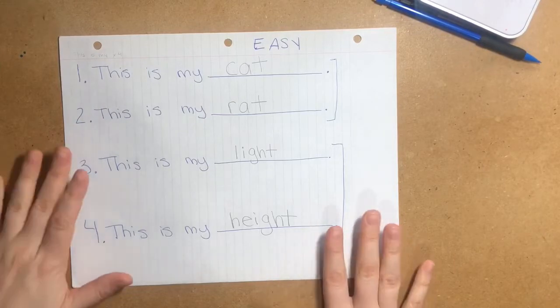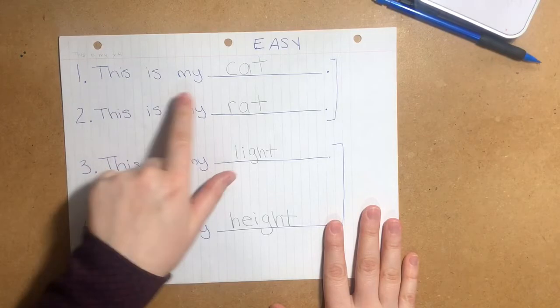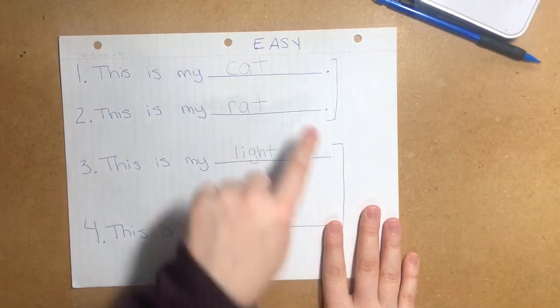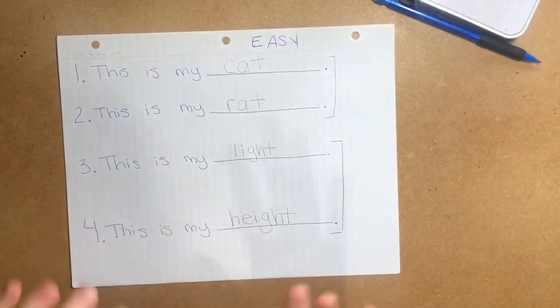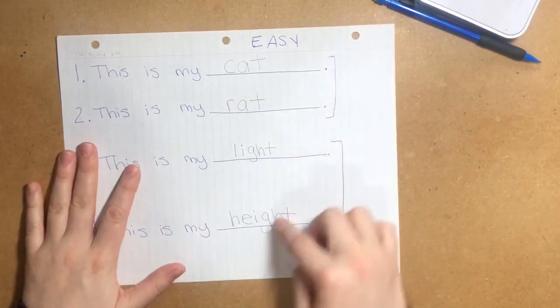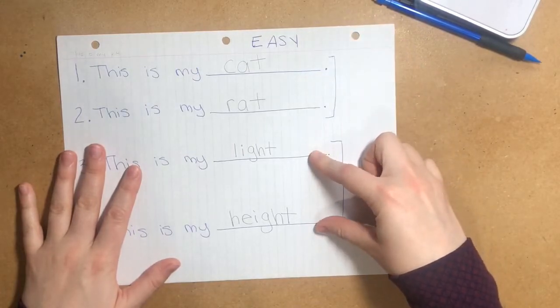Okay, now here's your chance to fill in your blanks. I'm gonna say this is my, then I'm gonna leave an empty space. You fill in whatever word you put here. So if you didn't finish this yet, go ahead, pause the video, write down your 4 words, 2 that rhyme at the top, 2 that rhyme at the bottom.